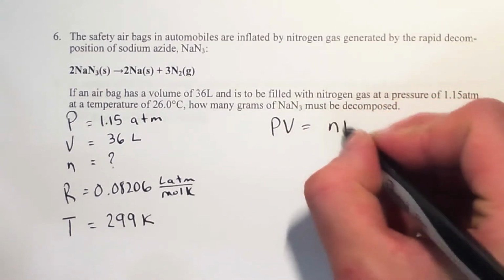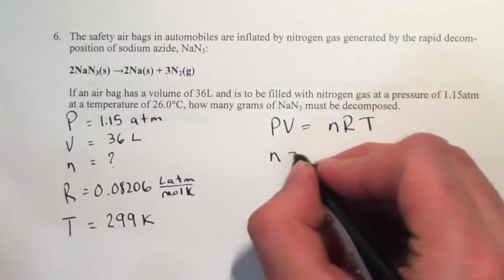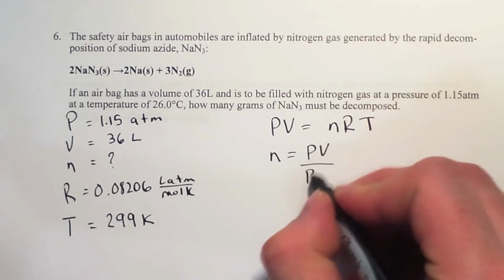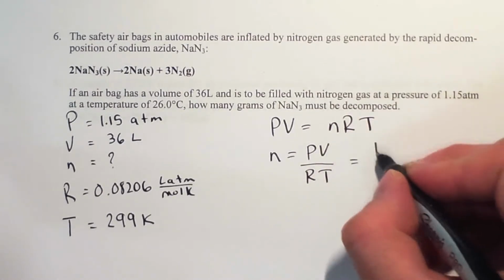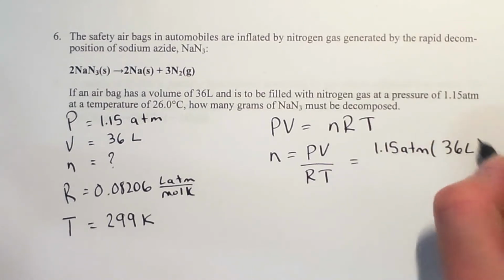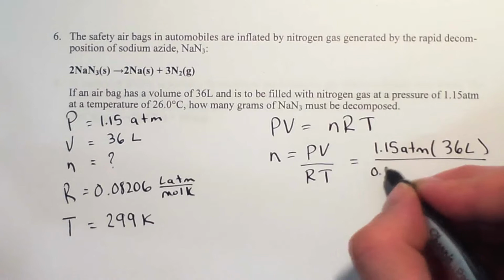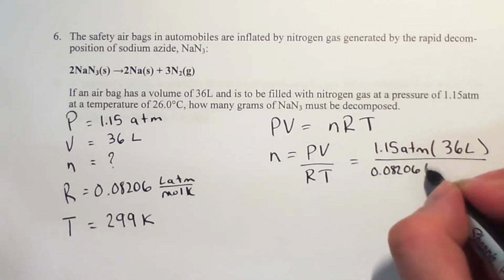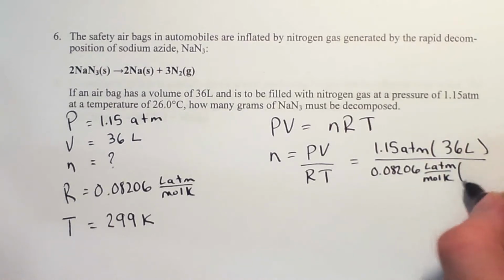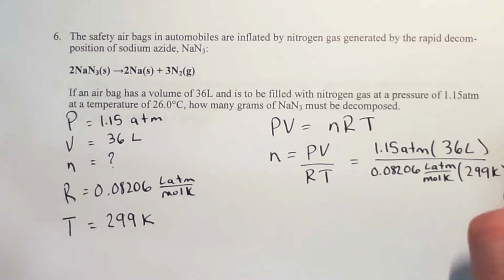So PV equals nRT. n equals PV over RT. It's 1.15 atmospheres times 36 liters, divided by 0.08206 liter atmospheres per mole Kelvin, times 299 Kelvin.